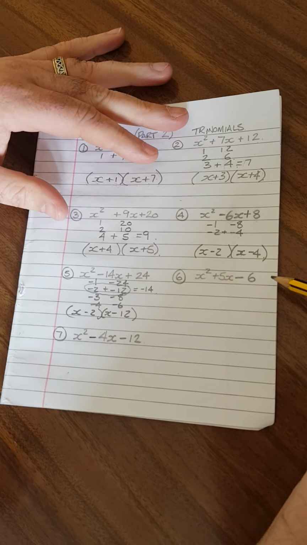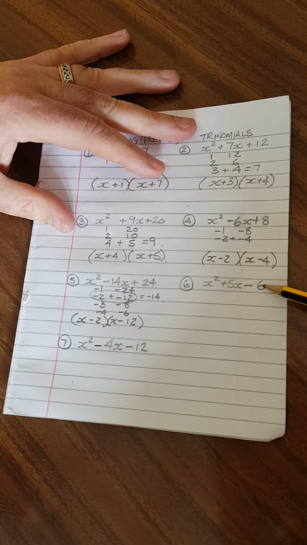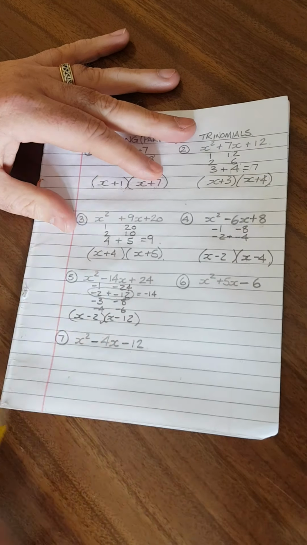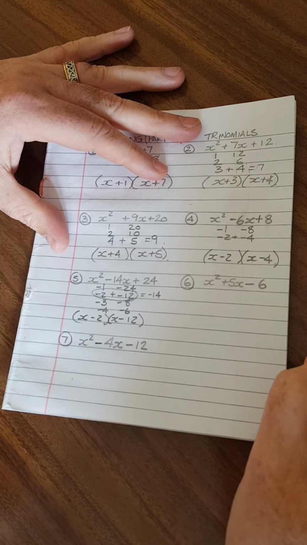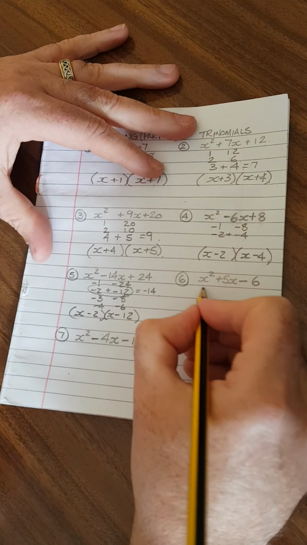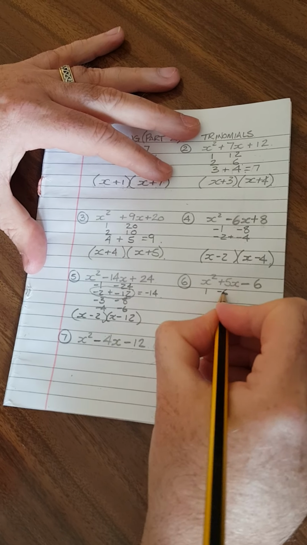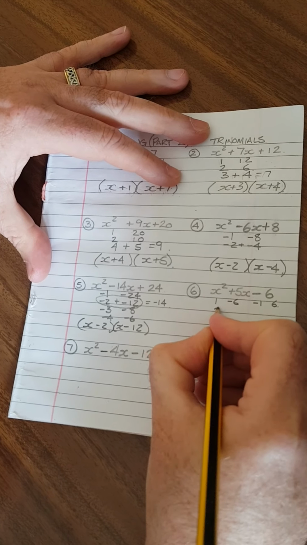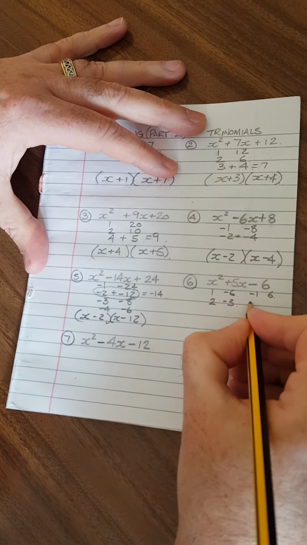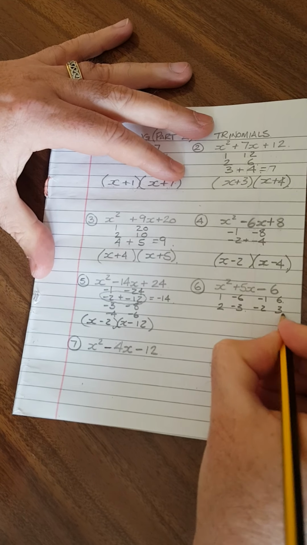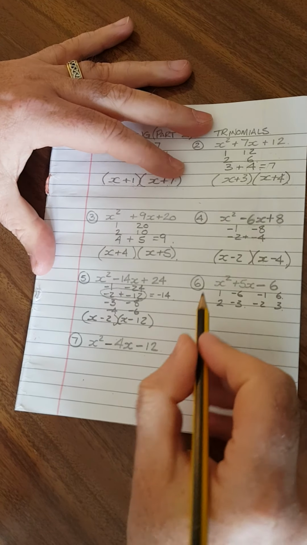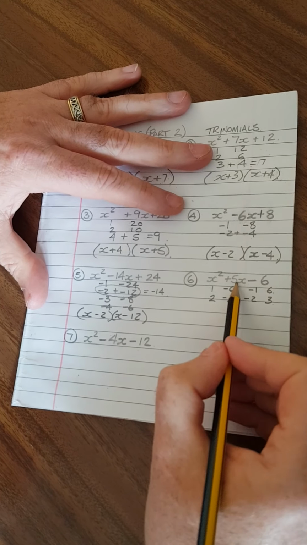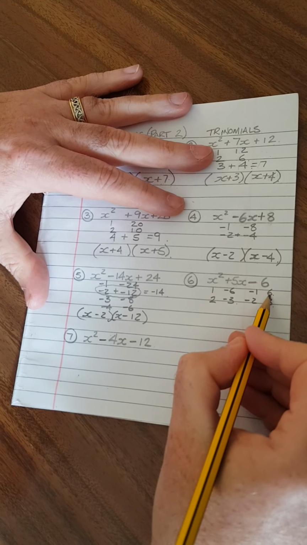Here I have something strange happening. I have a minus 6 on the end, so that means that at least one of my brackets has to have a negative, and it's a positive that's happening in the middle. So that means I need to find both the positive and the negative factors. So I'm going to have 1 and minus 6, minus 1 and 6. I'm going to have 2 and minus 3, and I'm going to have minus 2 and 3. I've got them all because I've gone from 2 to 3. The combination which is going to give me plus 5 in the middle is minus 1 and plus 6.